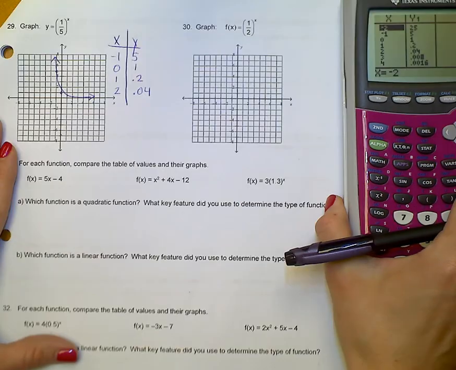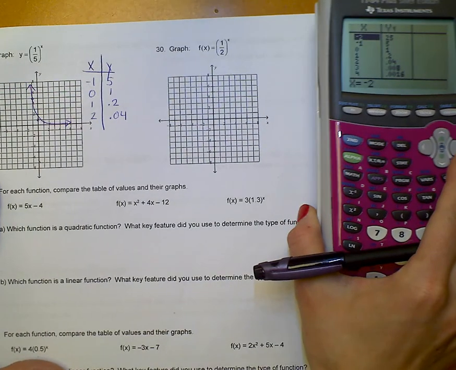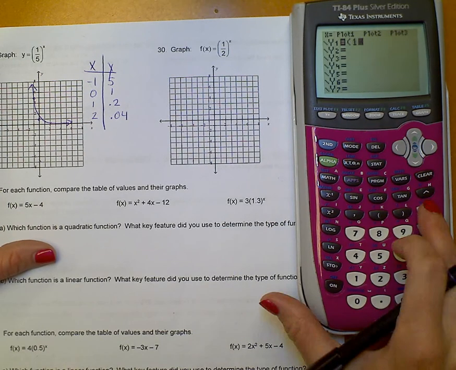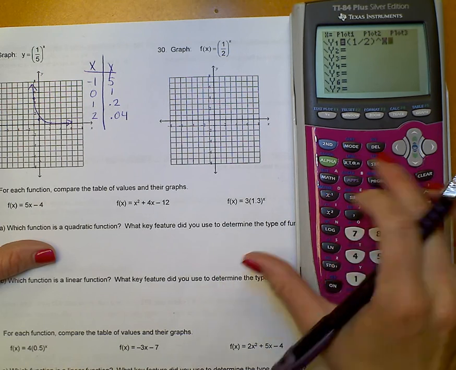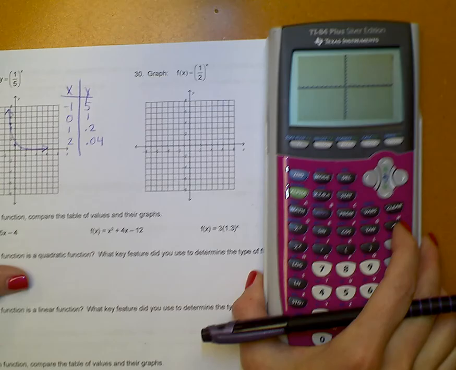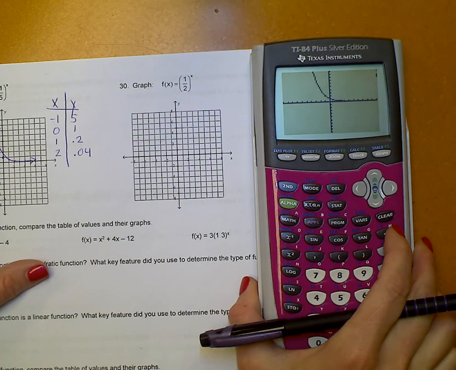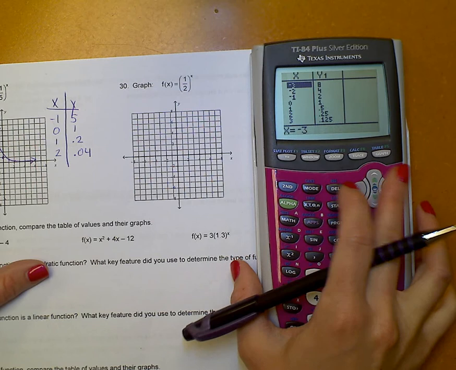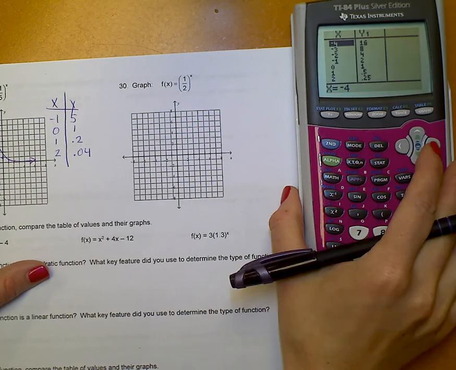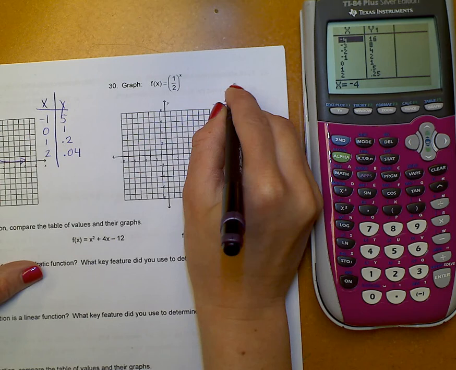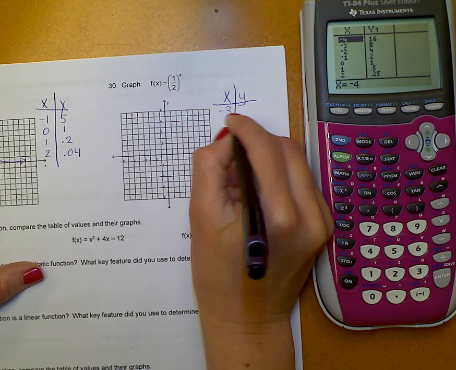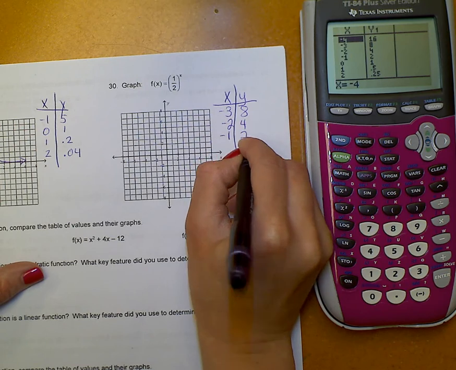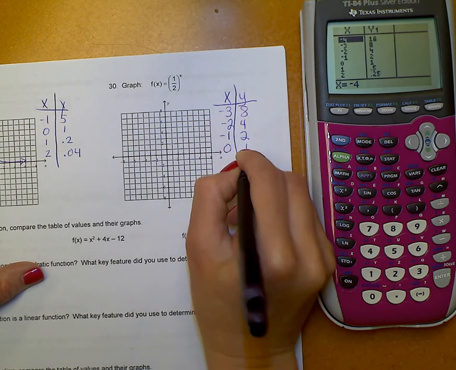We're going to do the similar thing for number 30. F of x equals 1/2 to the power of x. I'm going to take a look at the graph. And then I'm going to go to my table of values. So for this one, I'm going to start -3, 8, -2, 4, -1, 2, 0, 1, 1.5.